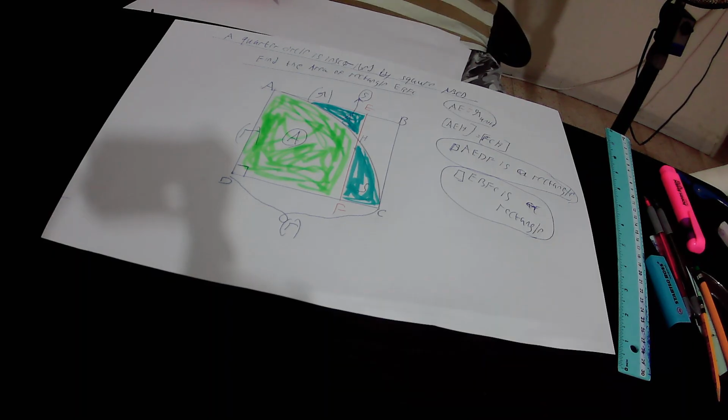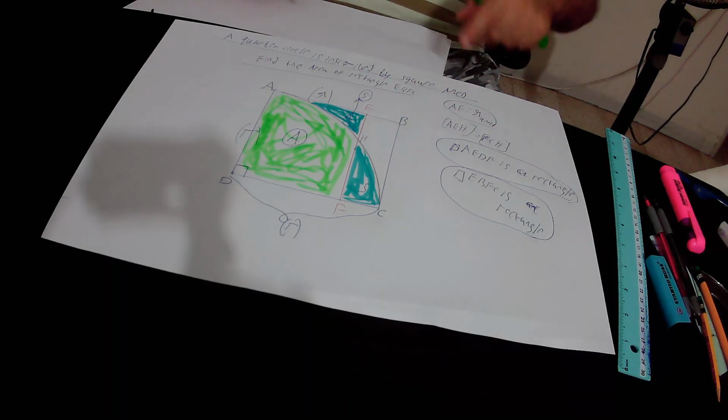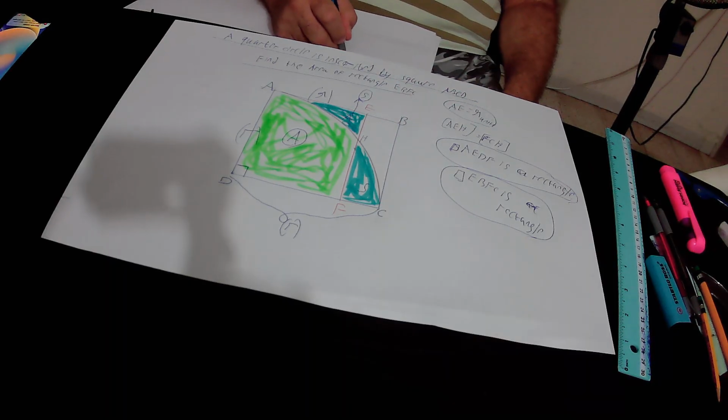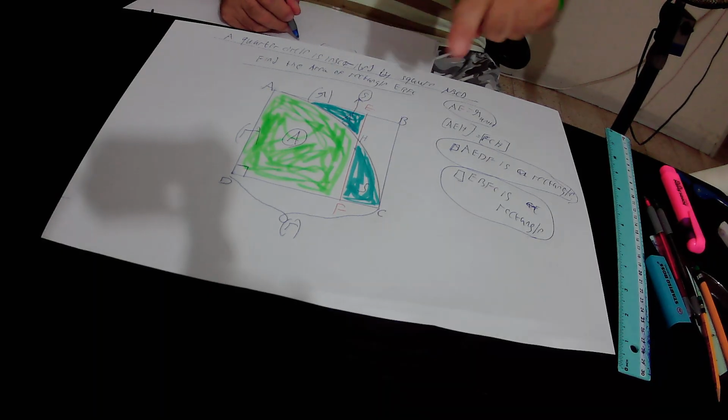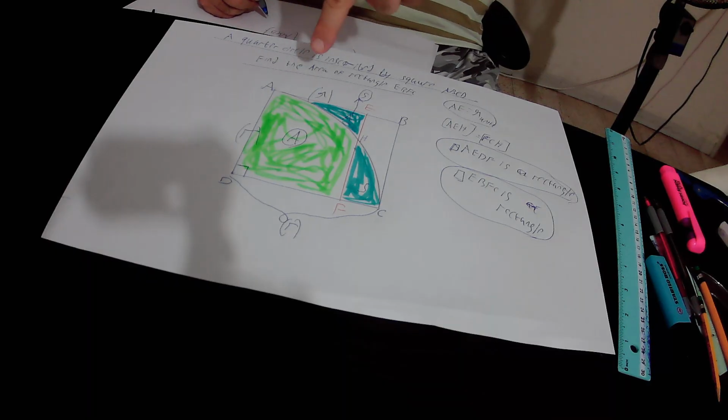And we already found out in the beginning of the lecture that the area of this rectangle EBFC must be equal to the area of the big square ABCD minus the area of this rectangle AEDF.